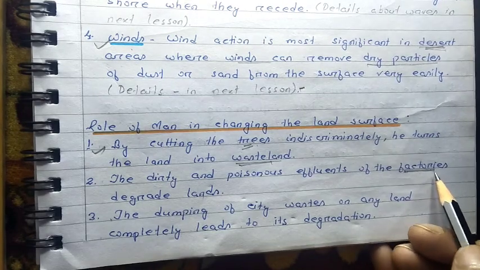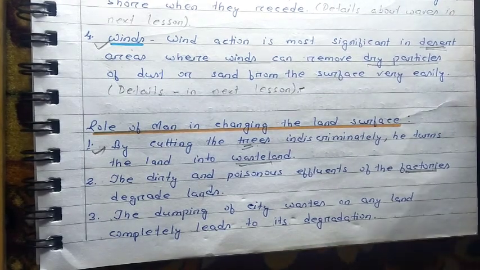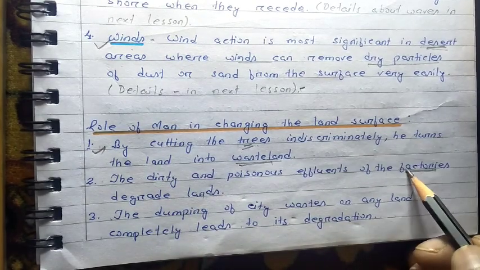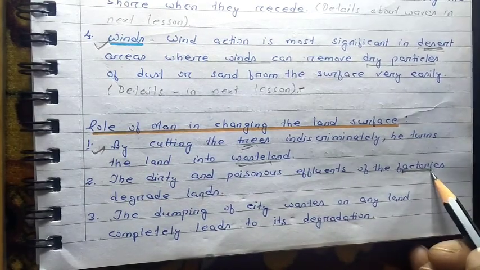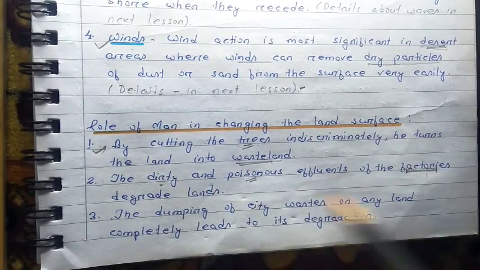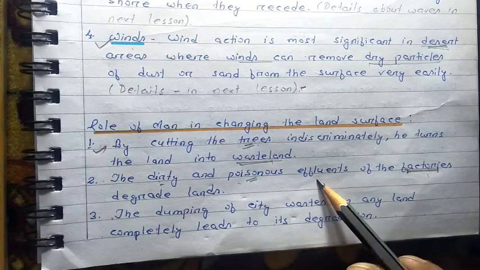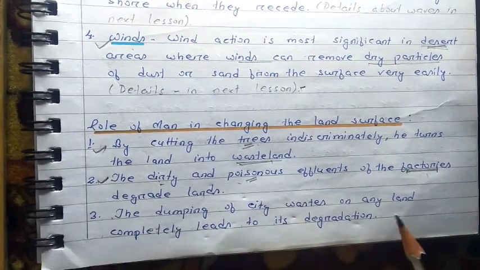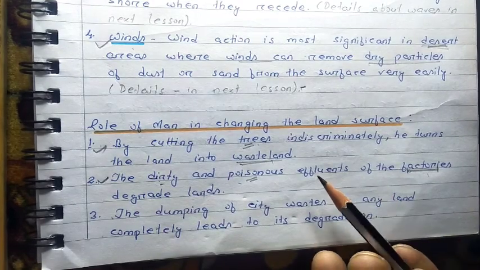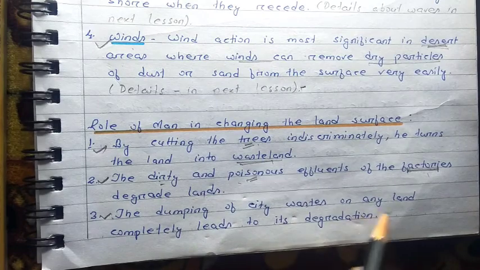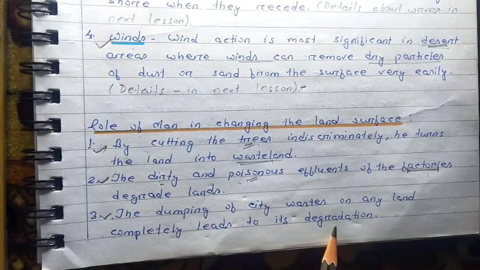We get different things from the factories, but the different chemicals which are the outcome, or the waste, of the factories are very dirty and very poisonous. When these dirty and poisonous effluents of the factories are thrown on the lands, the lands get polluted. That's why humans are also responsible. Third one, the dumping of city wastes on any land completely leads to its degradation.